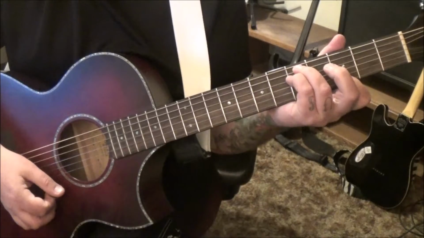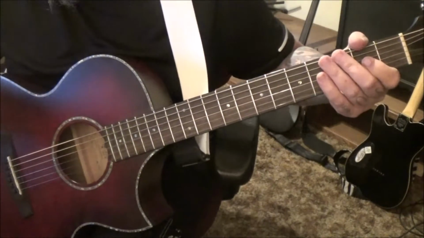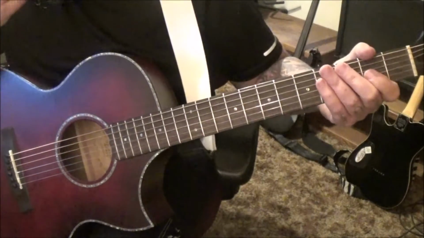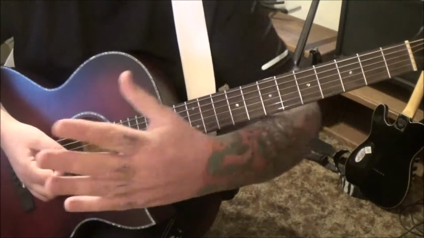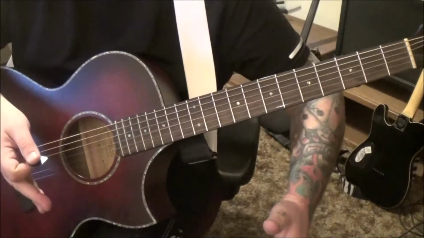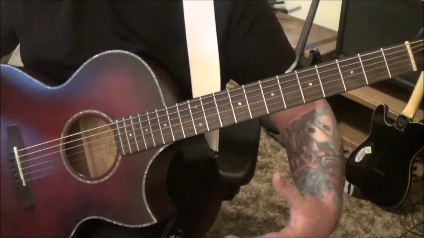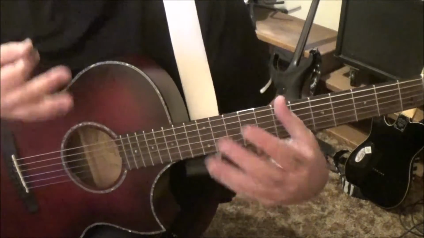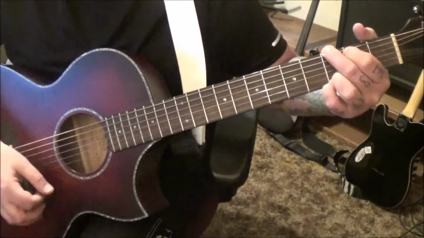I think there's 1, 2, 3, 4, 5, 6, 7 examples in G major. If you had 7 guitar players all sitting there and you all strummed at the same time, you're going to have 7 different chords, or 7 different G major chords. So that's 1, 2.